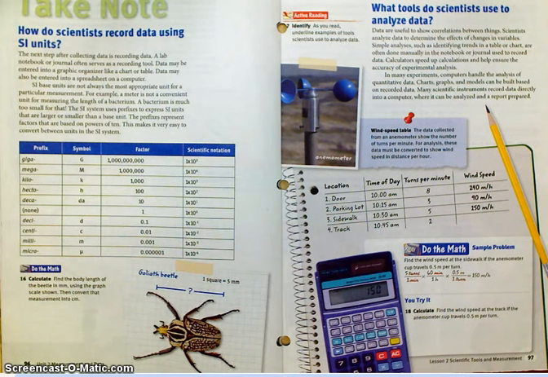The reason why the metric system, even though you guys aren't used to it, is actually a lot easier to use is that everything is based on powers of 10. In our customary or English system, we have to remember that there's like 12 inches in a foot, and 3 feet in a yard, and 1,760 yards in a mile. It's all different. But in the metric system, there are, for instance, 10 millimeters in a centimeter, 10 centimeters in a decimeter, 10 decimeters in a meter, 10 meters in a decameter, 10 decameters in a hectometer, and 10 hectometers in a kilometer. Everything's a factor of 10.